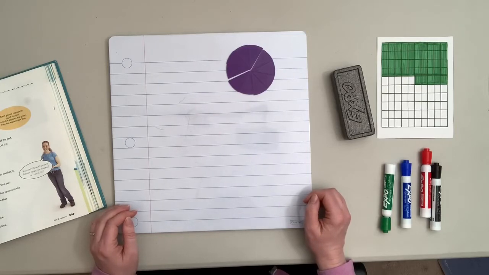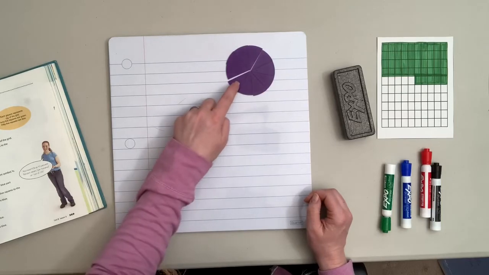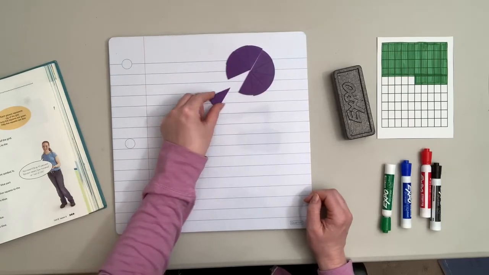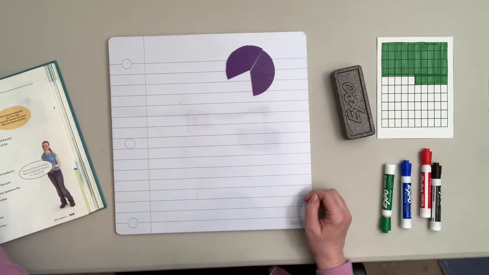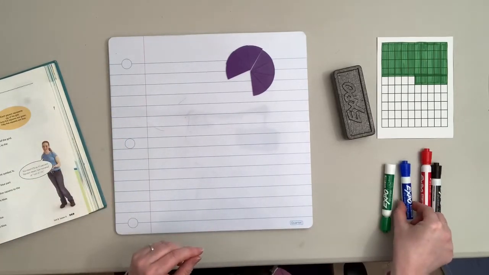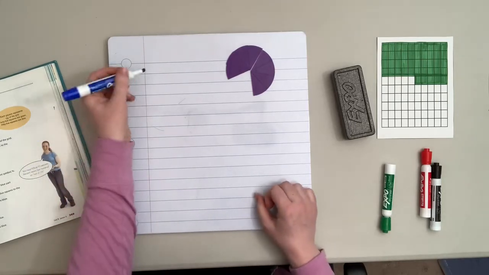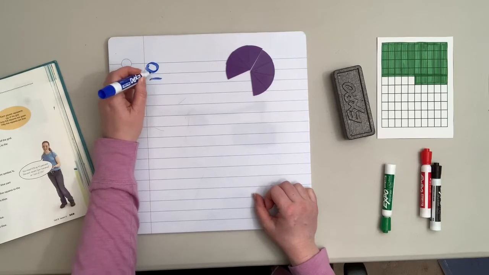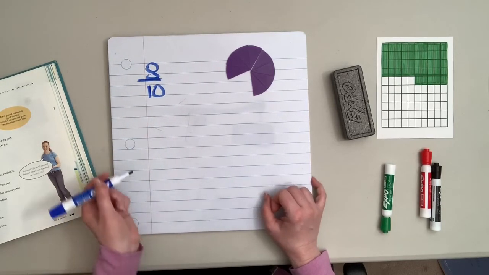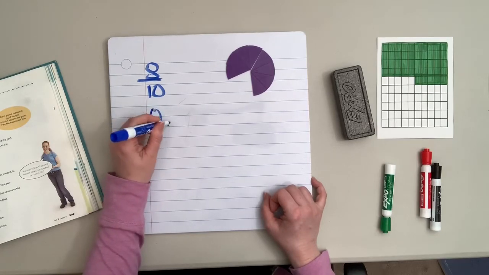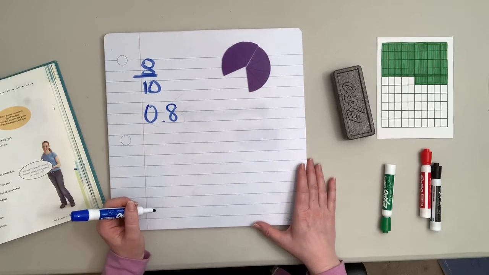But what do you do if it's a different fraction? Here I have a fraction circle, and each piece represents 1/10. So I'm going to take away a couple of the pieces. And now we have 8/10 left over. So we would write it as a fraction, 8/10. We could write it as a decimal, 8/10. But how would we write it as a percent?